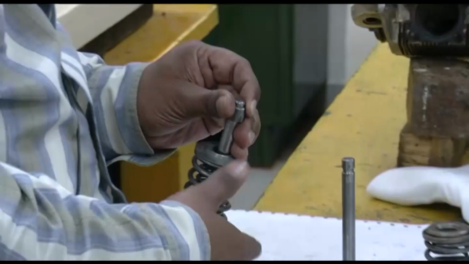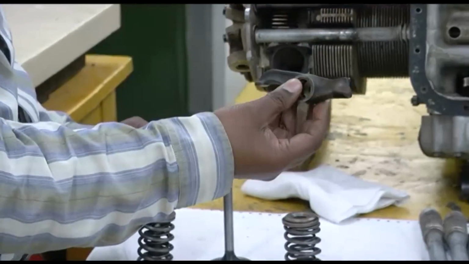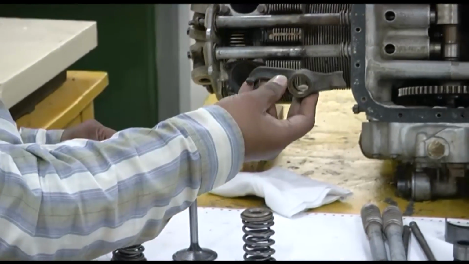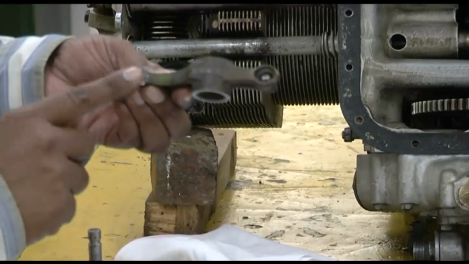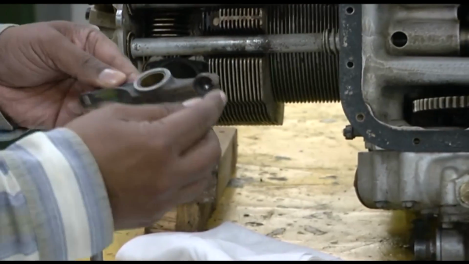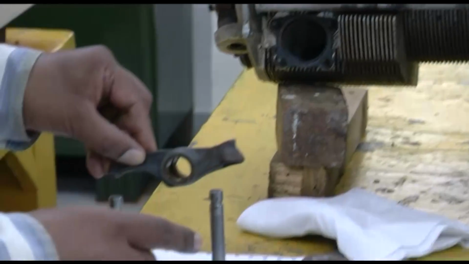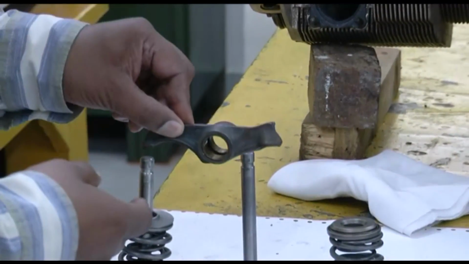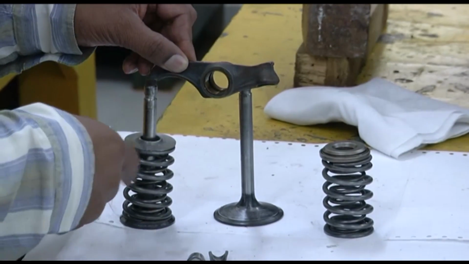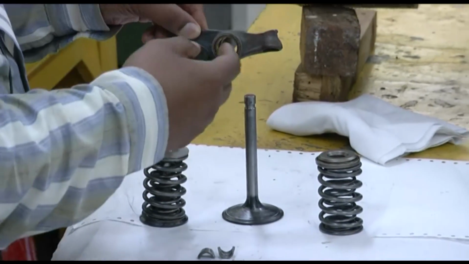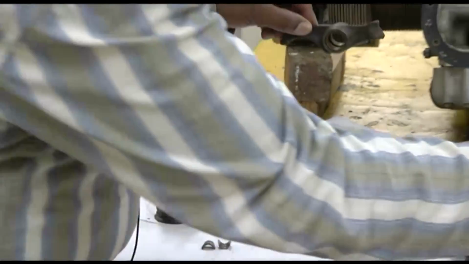Now this is your valve rocker arm. We have seen in the class, this is your valve rocker arm. This is your tip end, and you can see here a small hole. This end touches your stem and is hinged to the rocker arm support pin. Here in the cylinder you see how it goes.